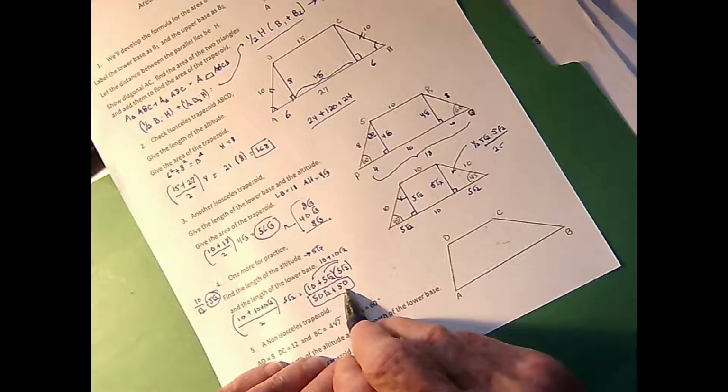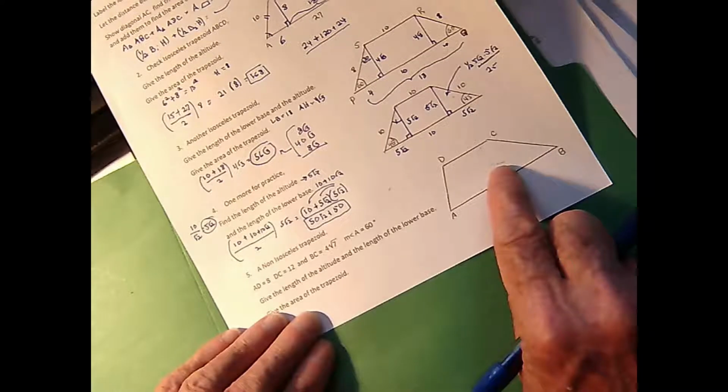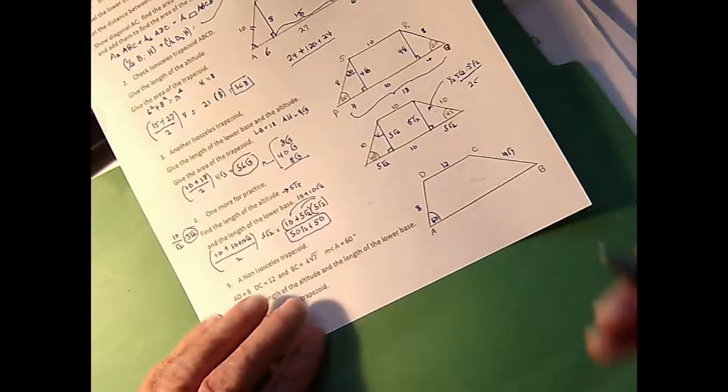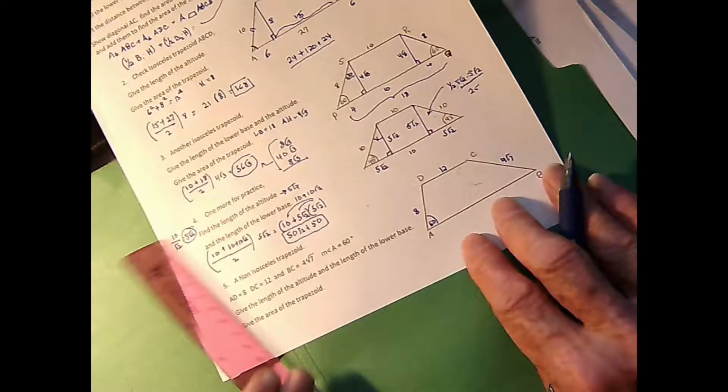Now here's a more interesting circumstance, a non-isosceles trapezoid. This is going to be more fun to play with. AD is 8. DC is 12. BC is an interesting length, 4 square roots of 7. And measure of angle A is 60. Here's a pretty good looking question. Let's jump in here. Get the length of the altitude and the length of the lower base. We'll need those to get the area anyway. Drop those altitudes, homie. Let's see what comes.